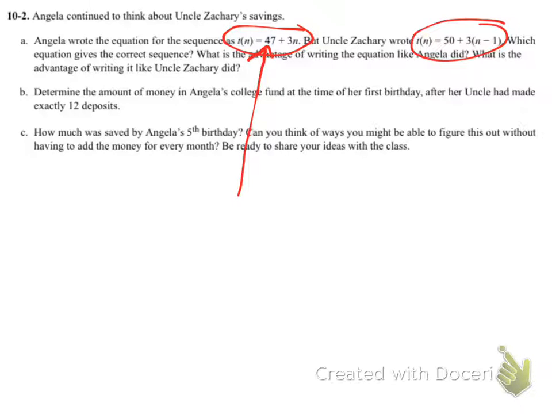So what does that number mean? And what does that number mean for this formula? And for the second formula, what does that number mean? What does that number mean? And what does this do to it? So those are things you should be discussing with your group.